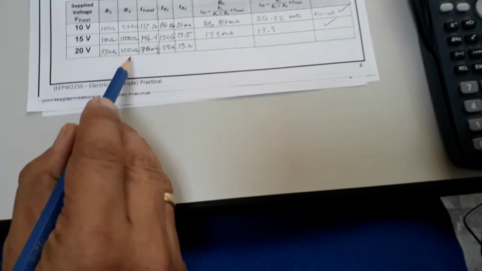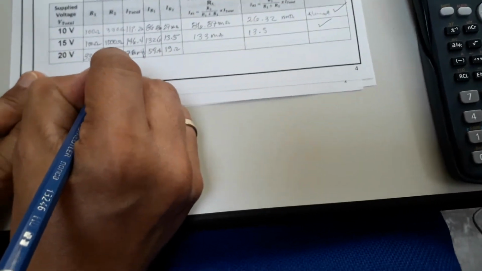By calculating the value using the formula, given is 330 ohms and 1000 ohms.